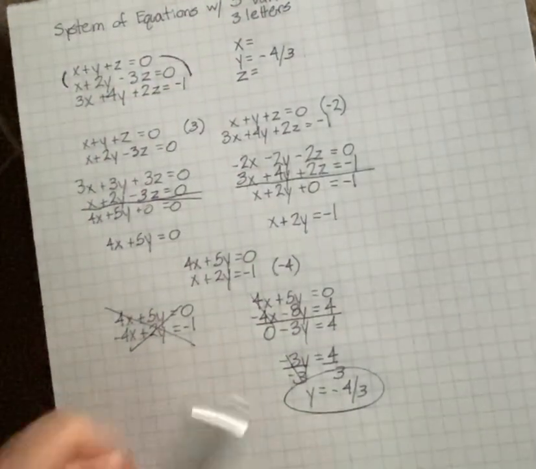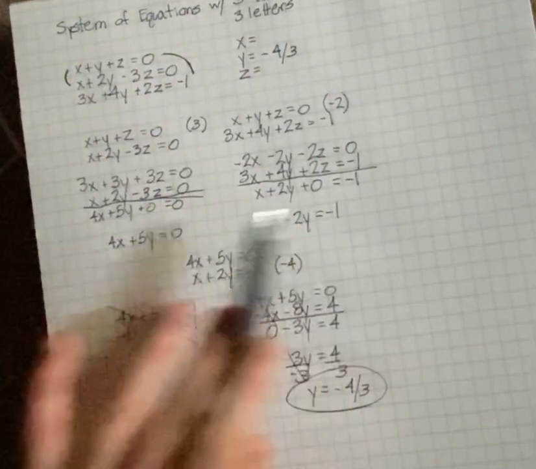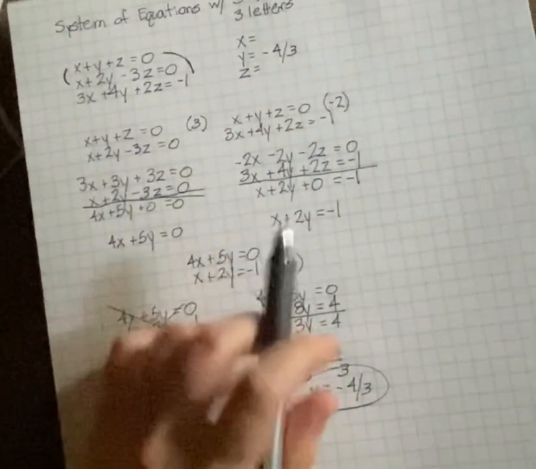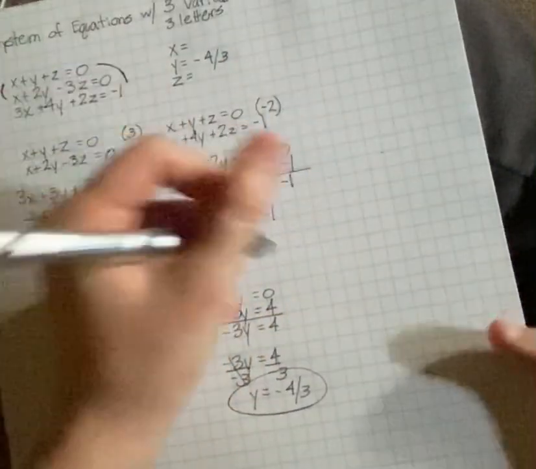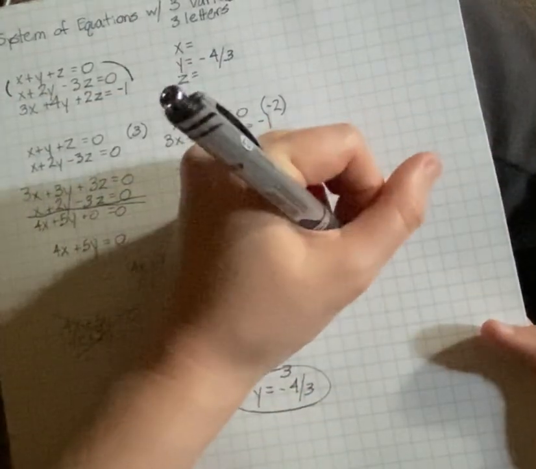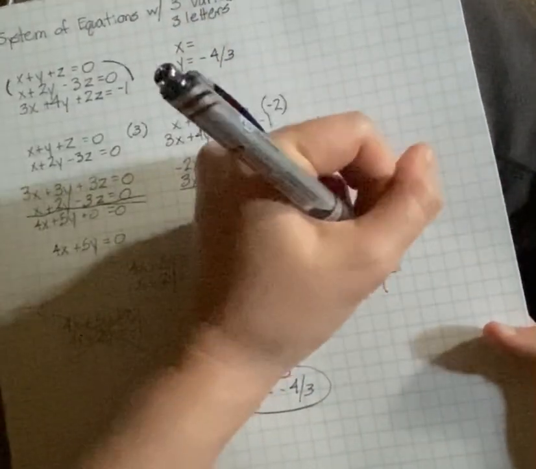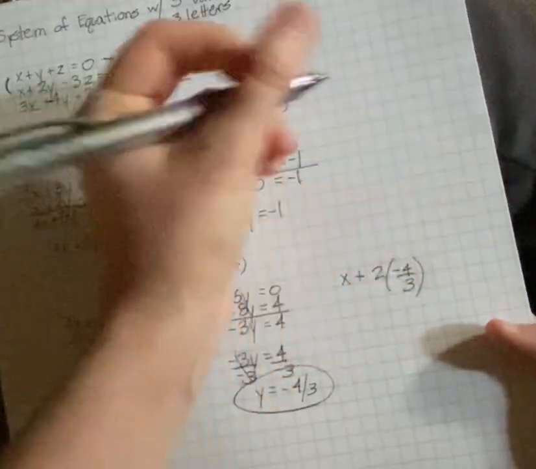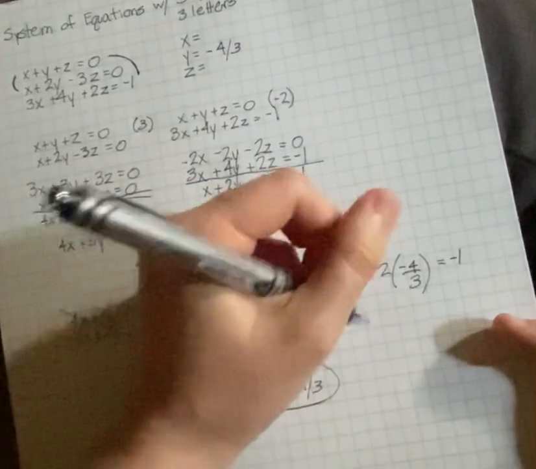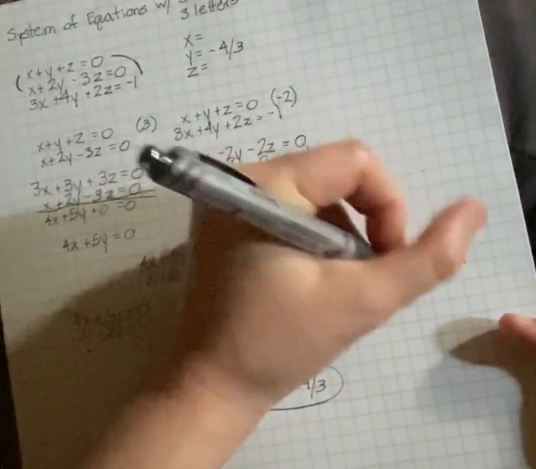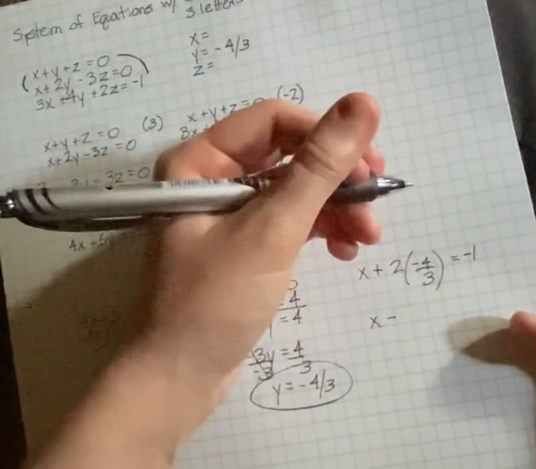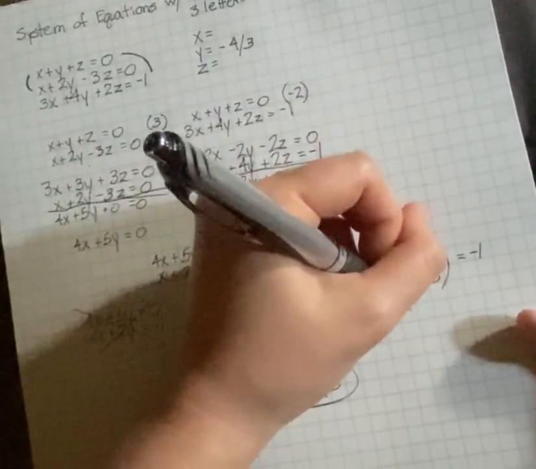Now what? Well, we go back to one of our equations from up here where we've got x and y, and plug in our y to find our x. I'm going to pick this one because x is already by itself. So we've got x plus 2 times negative 4/3 equals negative 1. Now these can't cancel, so I'm going to have to multiply straight across. 4 times negative 2 times negative 4. I'm sorry, I'm getting ahead of myself.